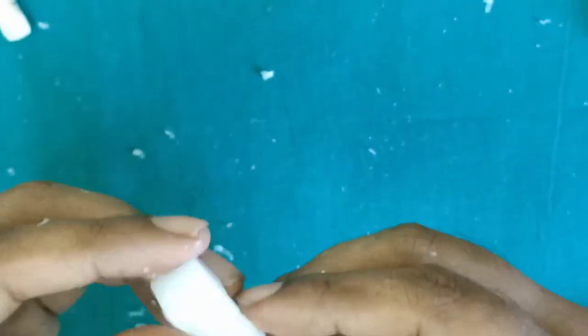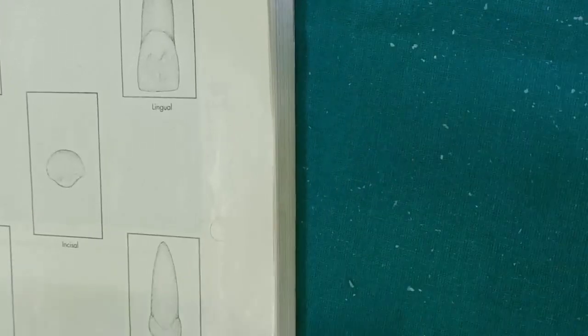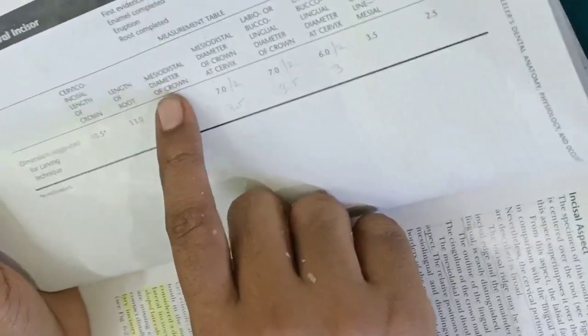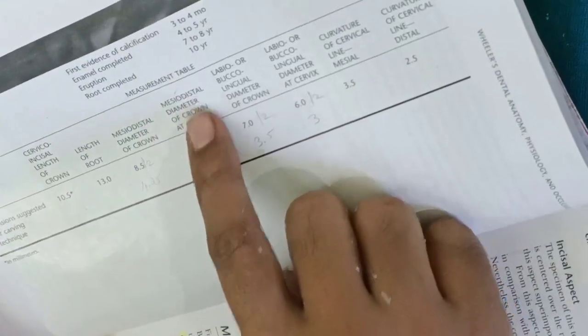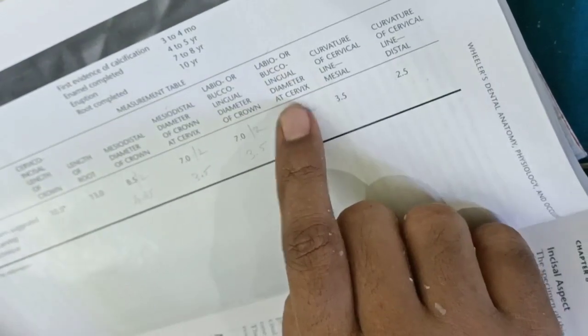Yes, and previously I couldn't explain a few things in the previous video. So how are these measurements noted? Label your measurements as given in the textbook. The cervicoincisal length of the crown, the length of the root, mesiodistal diameter of the crown, mesiodistal diameter of the crown at the cervix, then labiolingual or buccolingual diameter of the crown and at the cervix. All those things. When you see the textbook, in the first chapter you can see one diagrammatic representation.